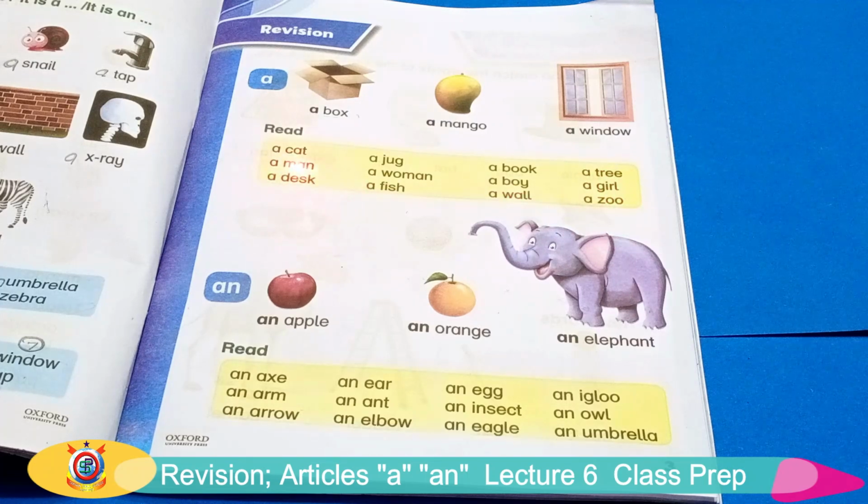Okay, what is the next one? Man. M-A-N, man. The starting letter is M, so M is a consonant. So we write or we read it like this. A man. A woman. W-O-M-A-N. Woman. ठीक है? A woman.